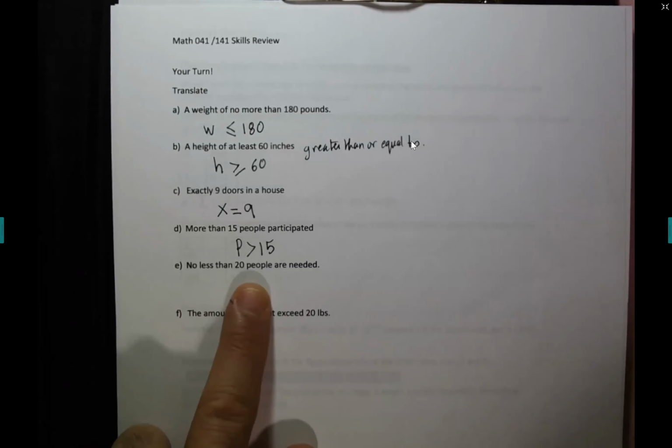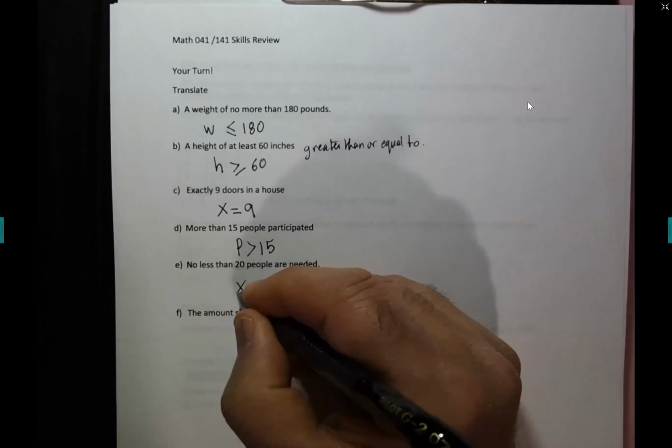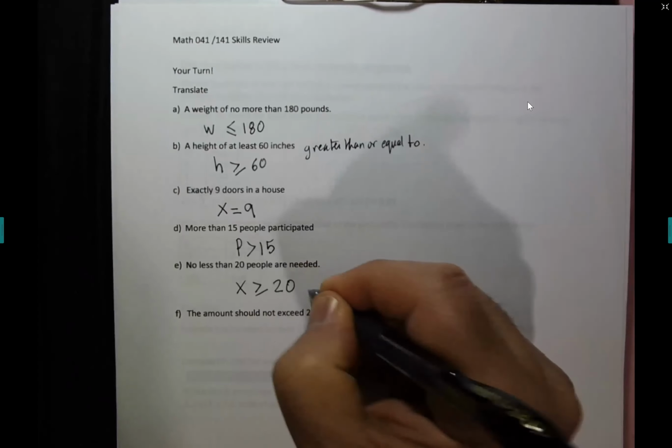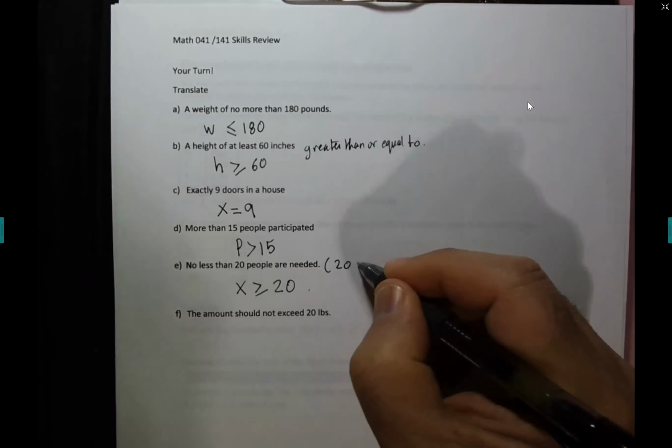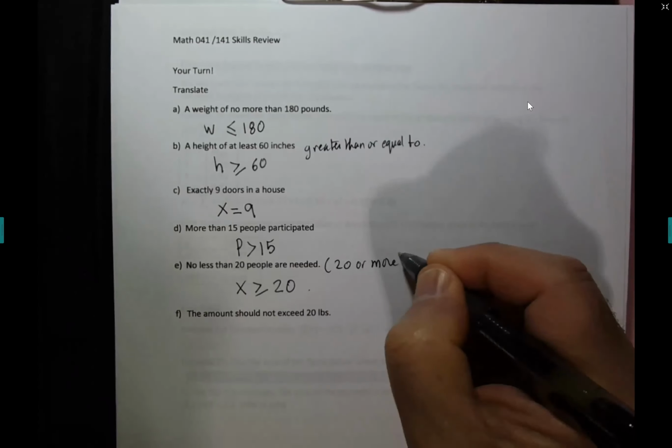No less than 20 people are needed. I said I want no less than 20 to participate. X is greater than or equal to 20. You got it. Exactly. Because 20 is good. Less than 20 is not good, but 20 or more is good. That's what it means, 20 or more. Just review it, guys, later. It will make sense to you.